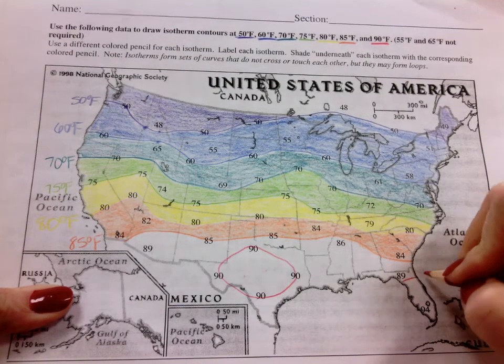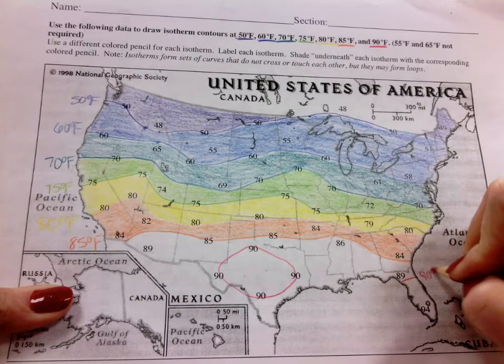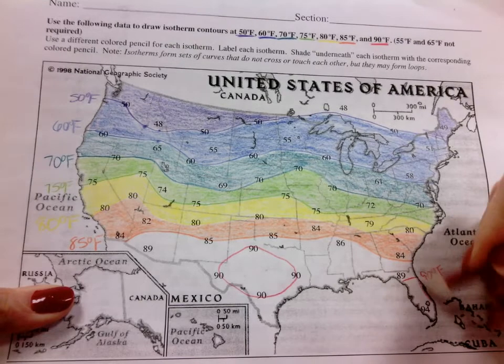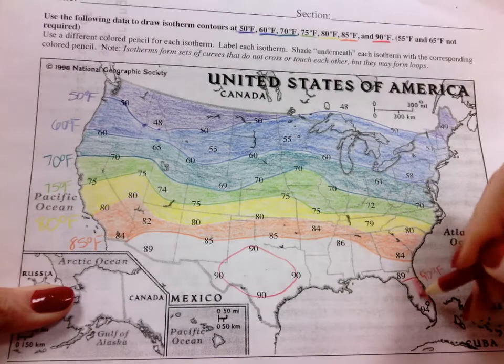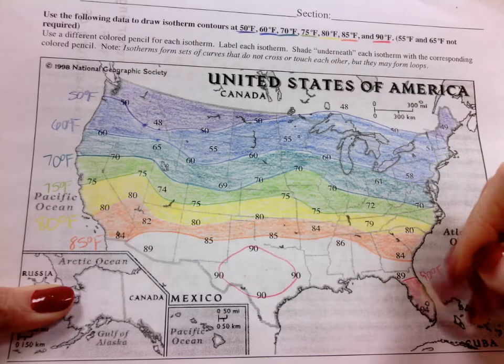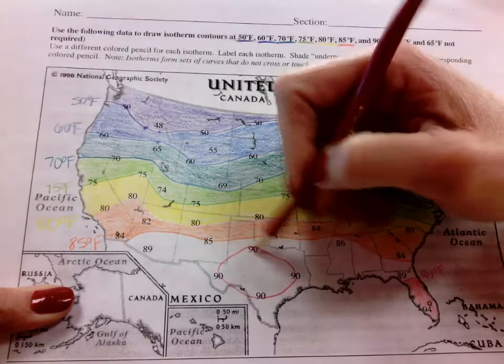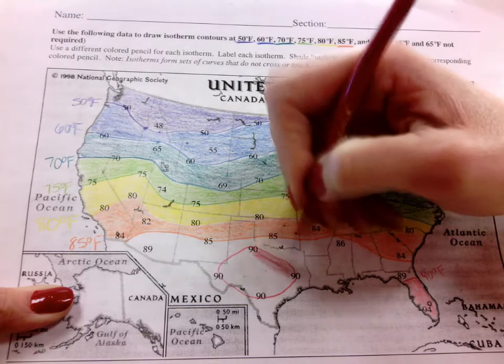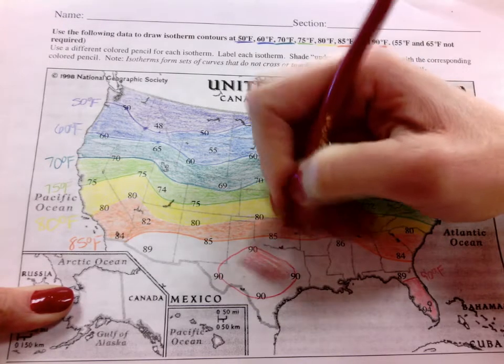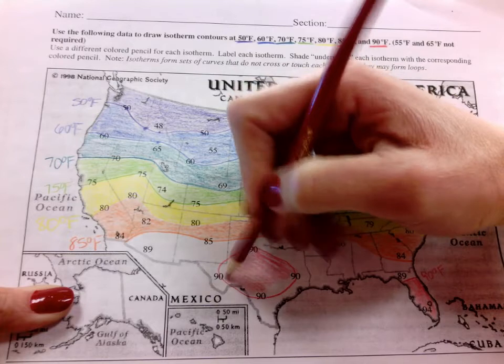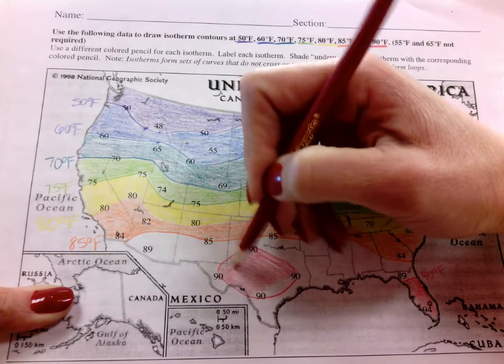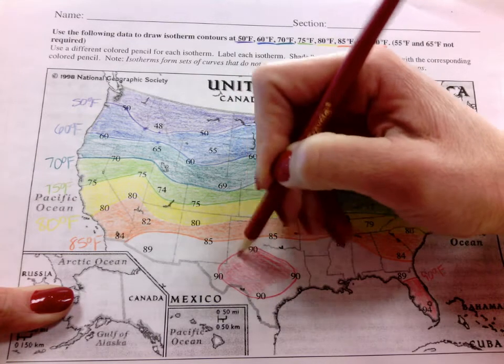So here I'm going to go ahead and draw another 90° Fahrenheit area, and now when I shade like I shaded the others, what you'll notice is you kind of run out of colors. So I've used all these other colors, and so when we use a computer program, you would fill in that white area with another color.